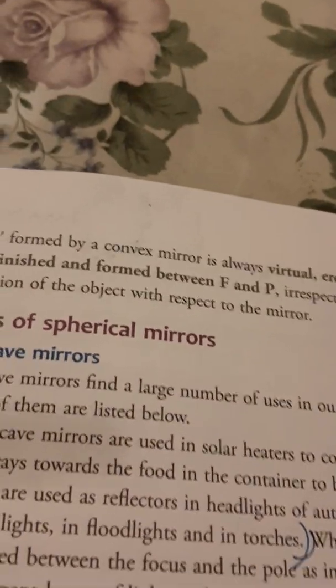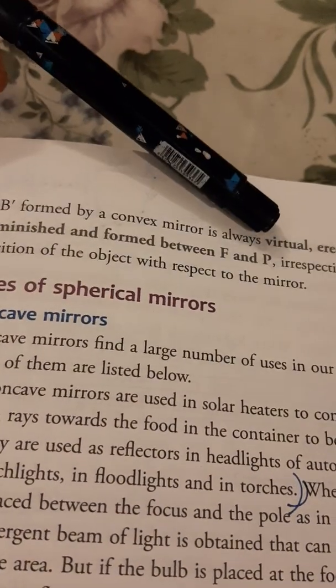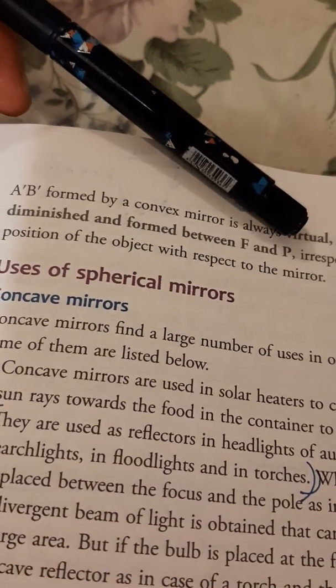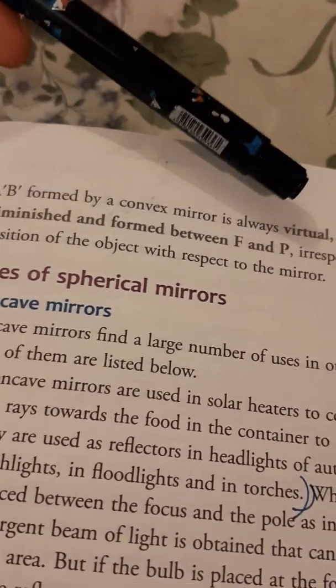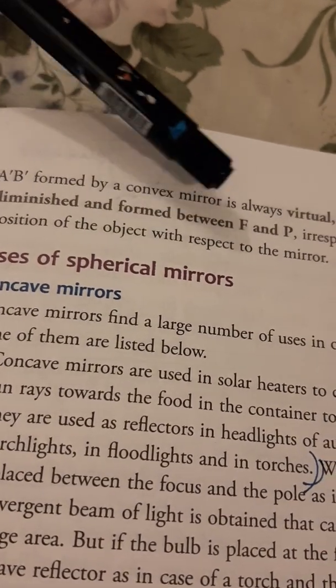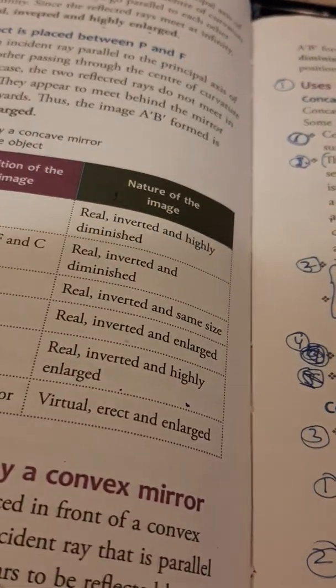You have to remember only one characteristic for the convex mirror. The characteristics are always the same. Whether you put the object at infinity or near the mirror or far away from the mirror, the characteristics will always be virtual, erect, diminished, and the position will always be between P and F. So this was what is to be done for a convex mirror. And that is why only one ray diagram is given to you.